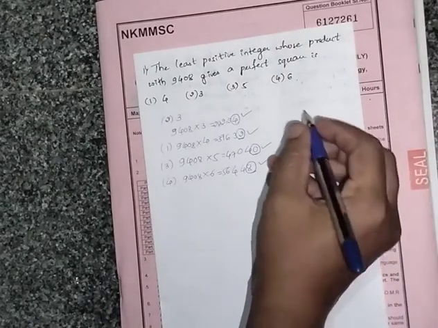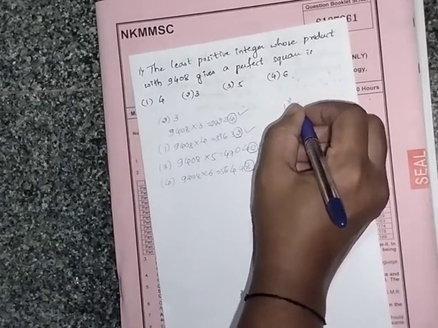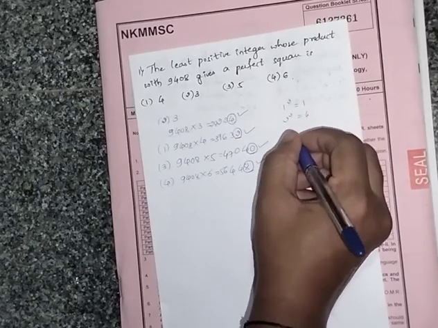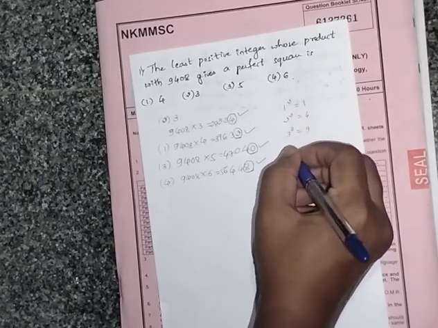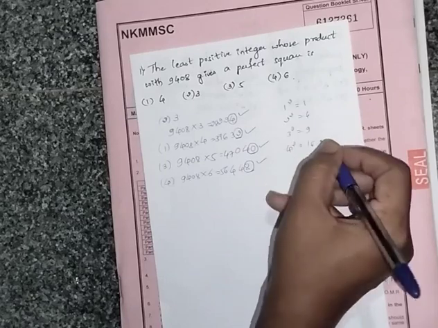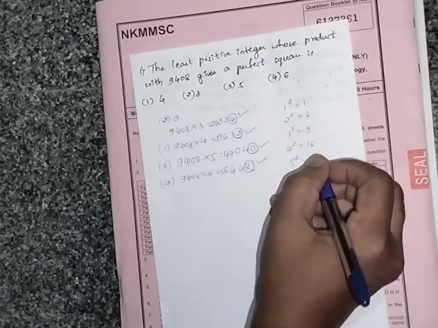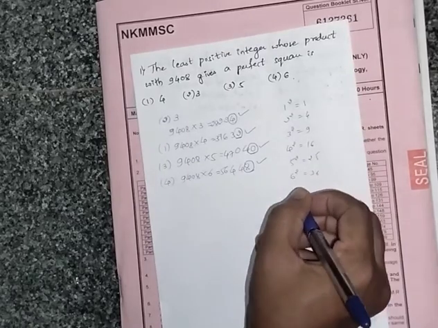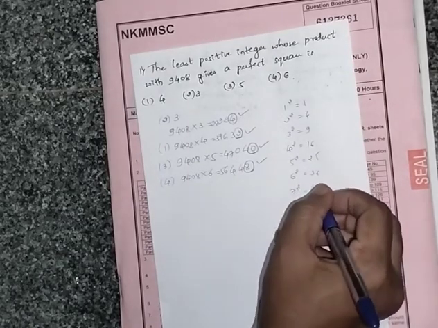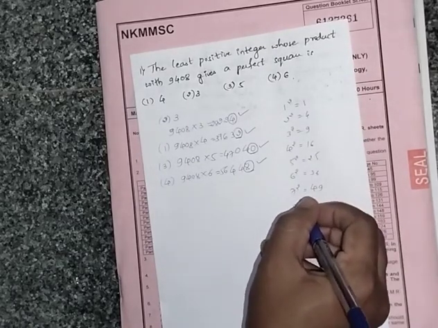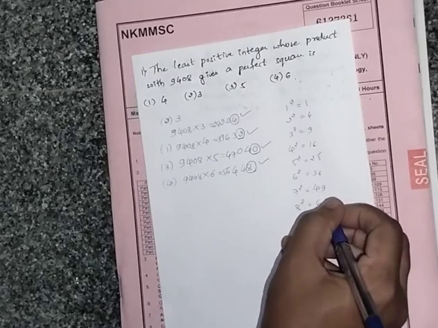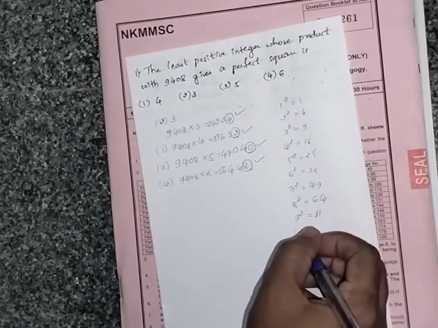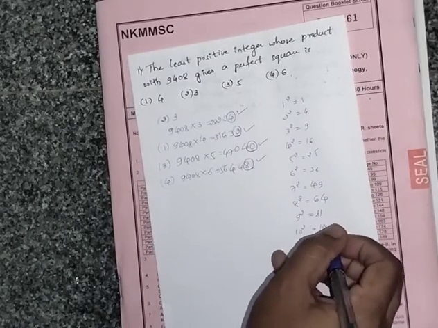So let us check. 1 square, we know that it is 1. 2 square is 4. 3 square is 9. 4 square is 16. 5 square is 25. 6 square is 36. 7 square is 49. 8 square is 64. 9 square is 81. 10 square is 100.